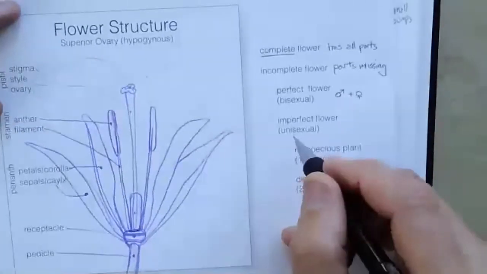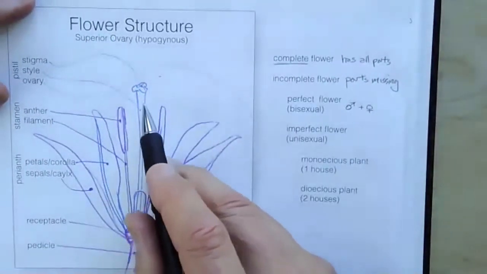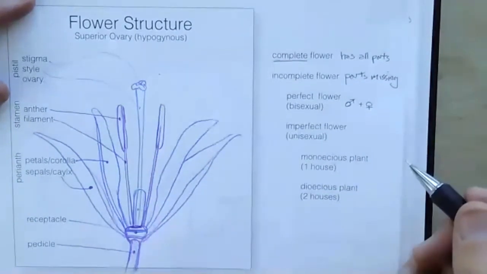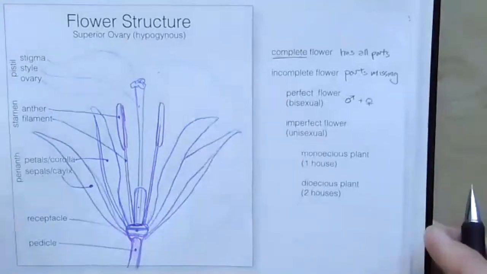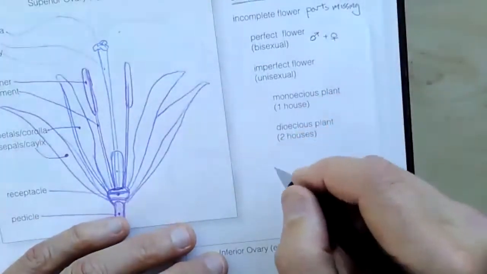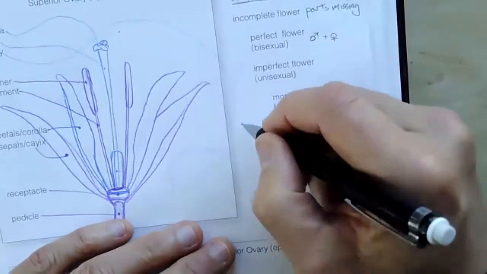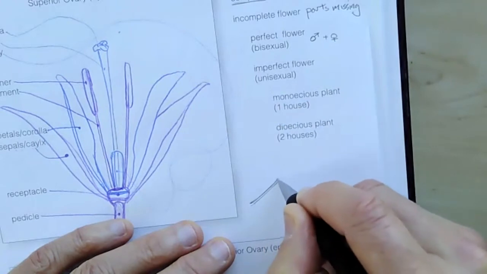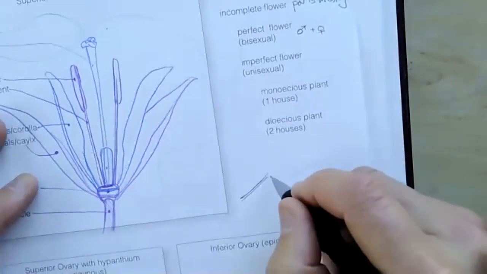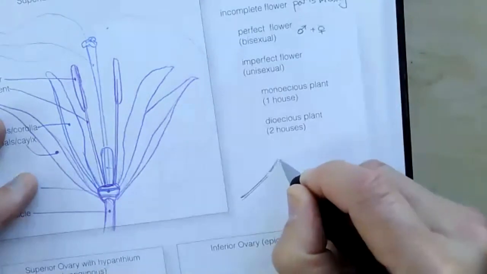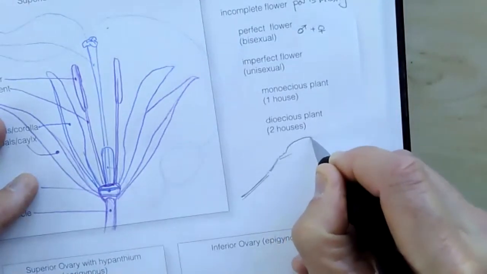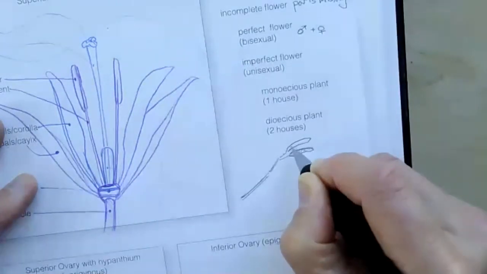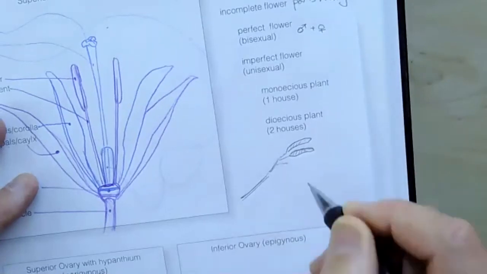An imperfect flower is one that is either missing the female parts or the male parts on that flower. And there's two ways of setting this up. One is, if you look at a single branch, for instance, the other day I was looking at an alder tree. On the branches of the alder tree, there were these little catkins, little clusters of male flowers that were out on the tips of the branches.